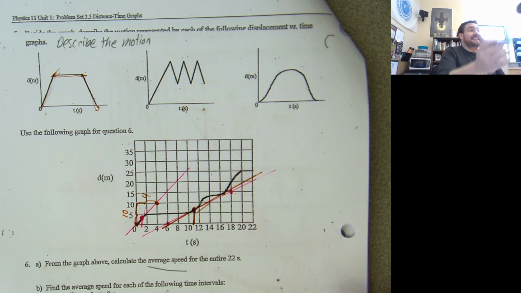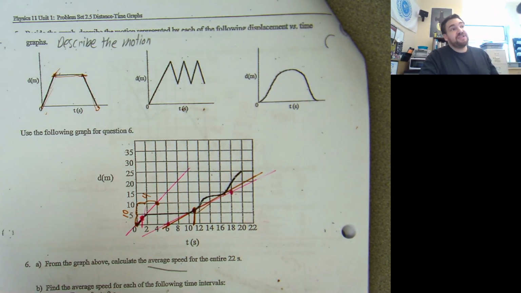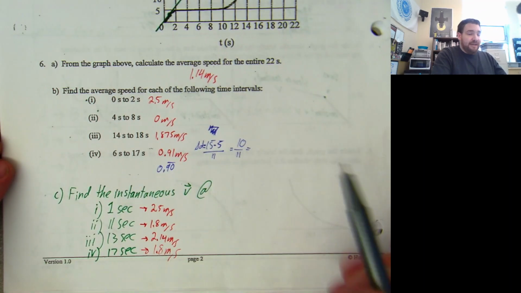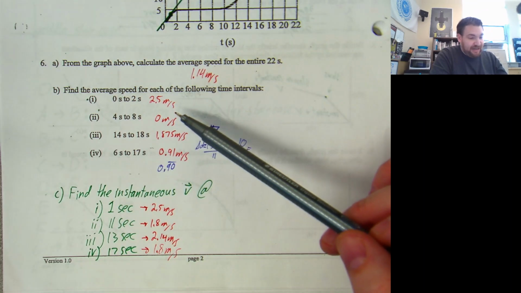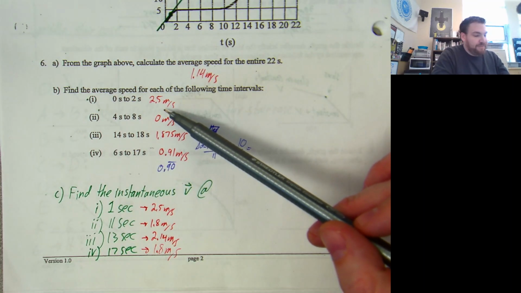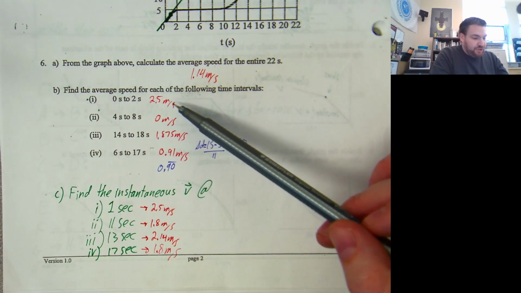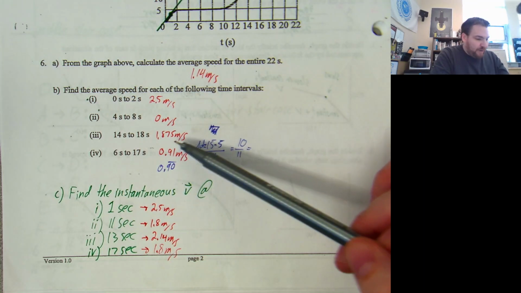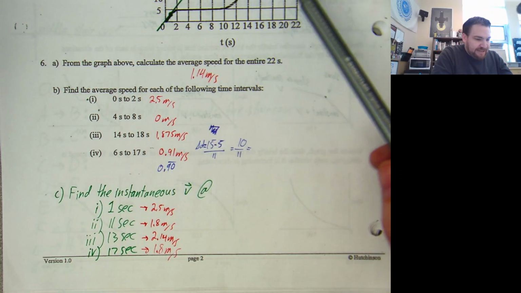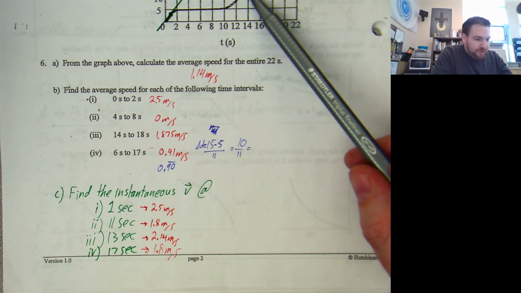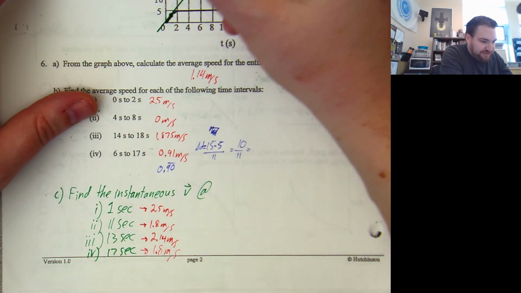And then for question 6, if you did question 6 and you found all the tangents and you don't have any questions about it, 6 looks like this. 6A, all of us should have the exact same-ish values for 6B. 2.5, 0. I got 1.875 from 14 to 18. 14's there. 18's here. 14, you're ballparking that, depending on what you call this.